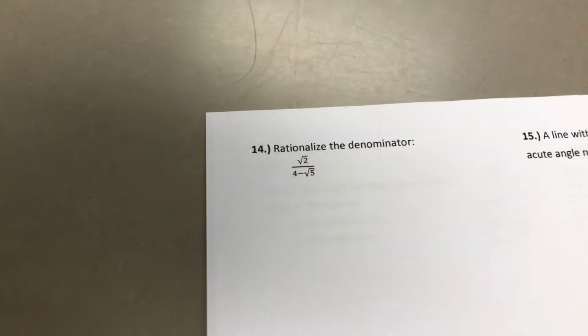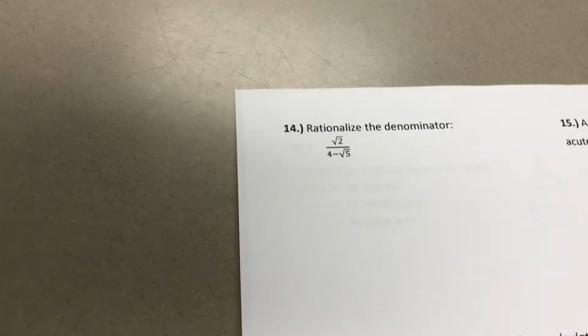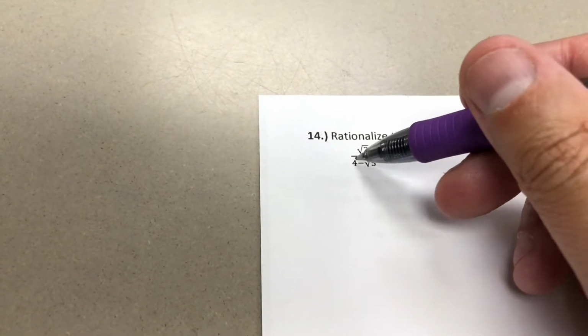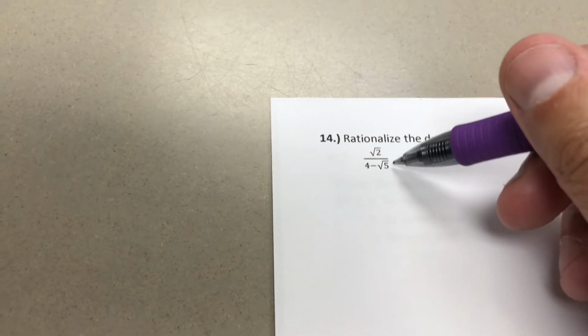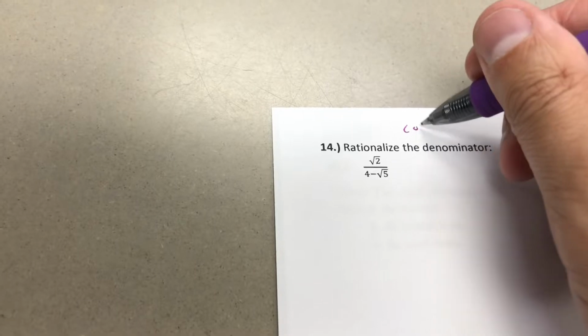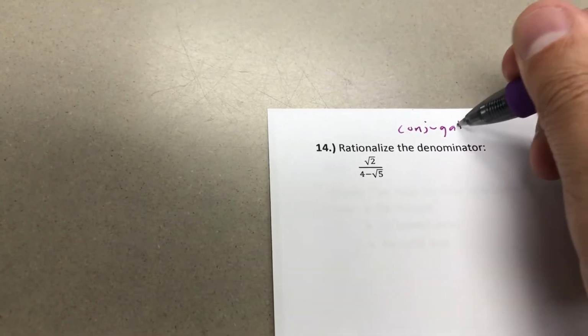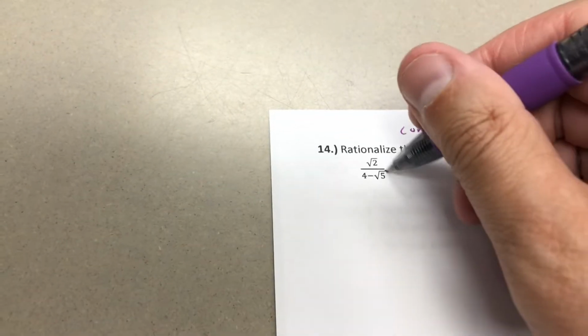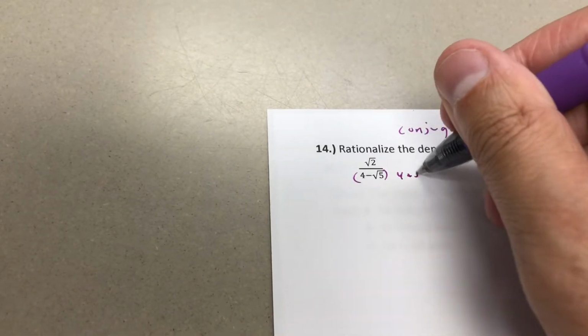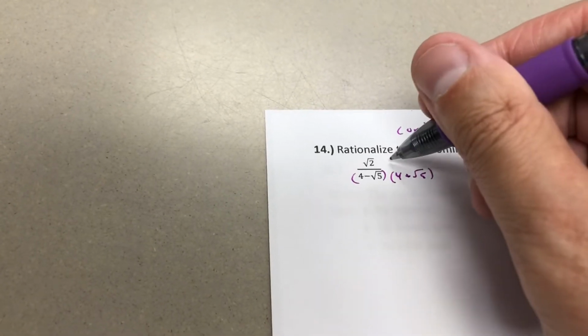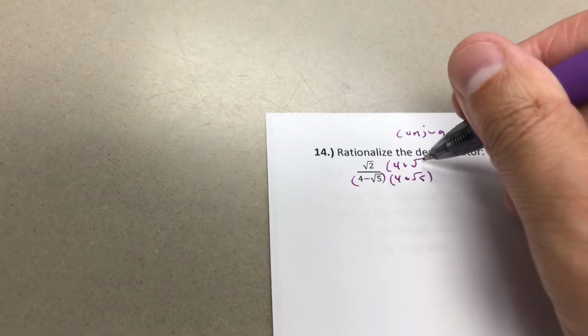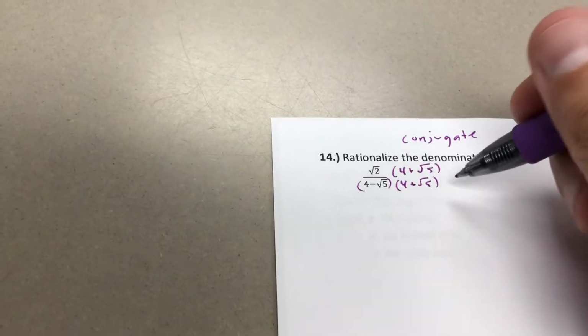Question 14 asks me to rationalize the denominator. Remember, if you have a sum or a difference, you can't just multiply by the square root value. You have to multiply by the conjugate. You find the conjugate by flipping the sign on the radical. So that'll be 4 plus the square root of 5. That's a fraction, so I have to multiply the top by 4 plus the square root of 5 as well.